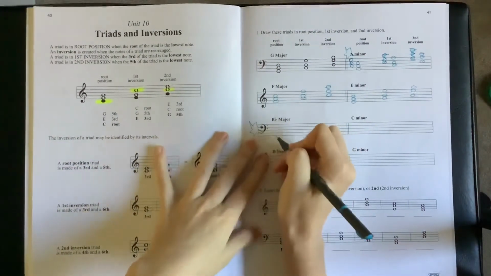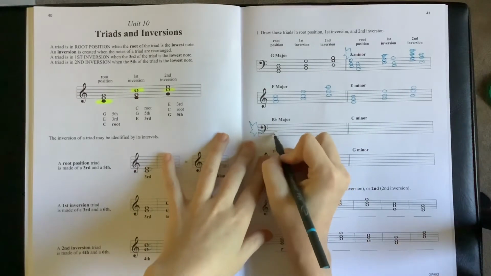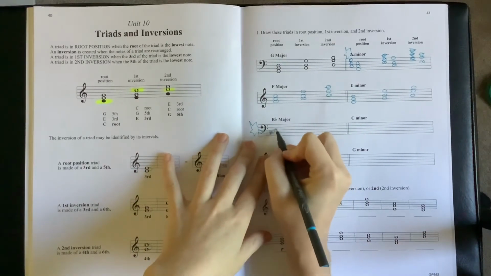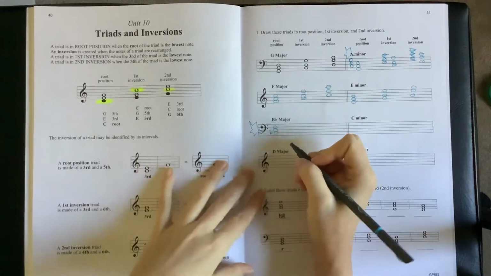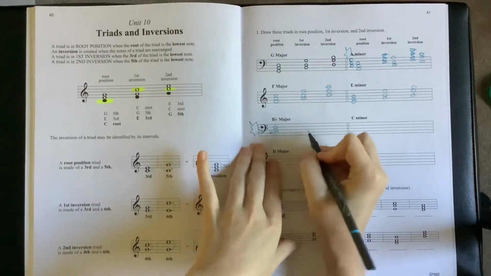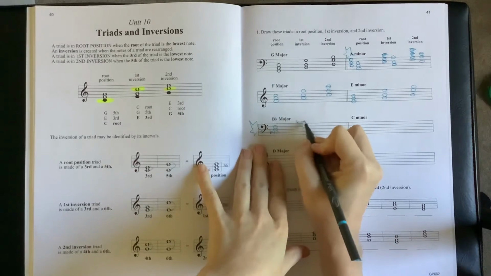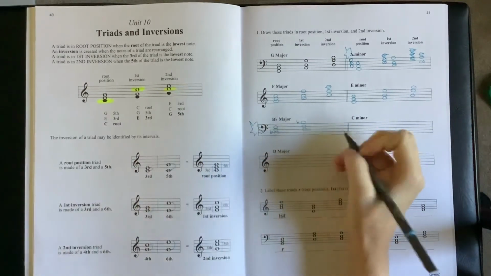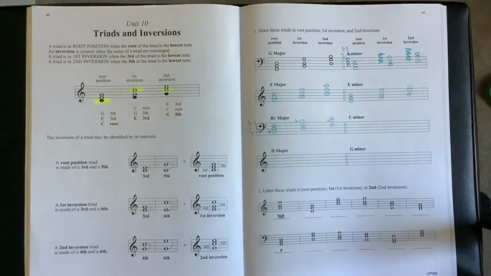Okay, B flat major, and we have bass clef. Okay, B flat, D, and F. Leave it. And we have switching it, D, F, and then B flat. And then we have F, B flat, and D.